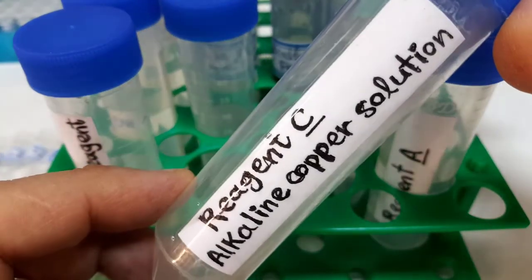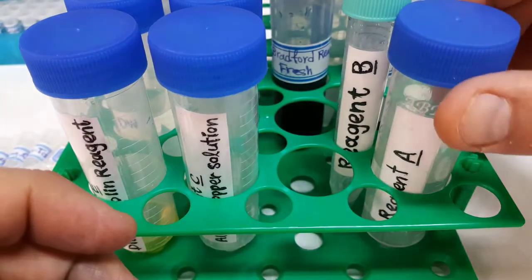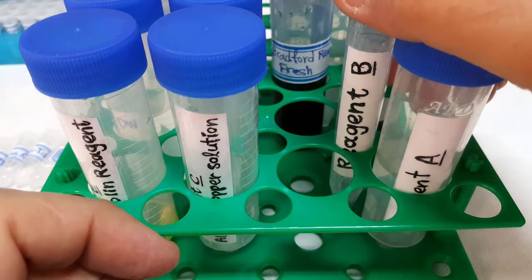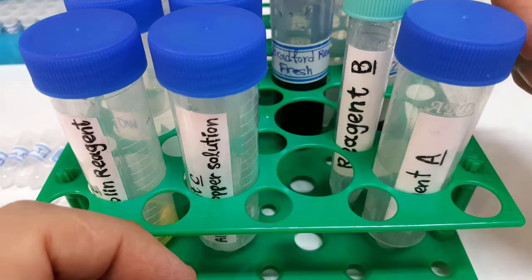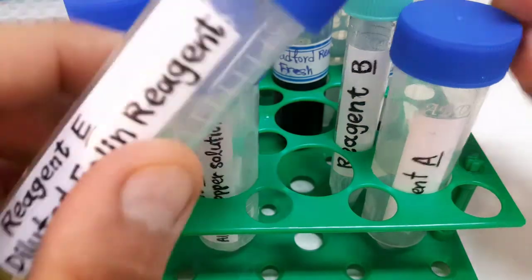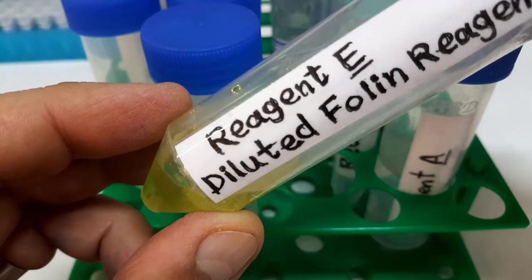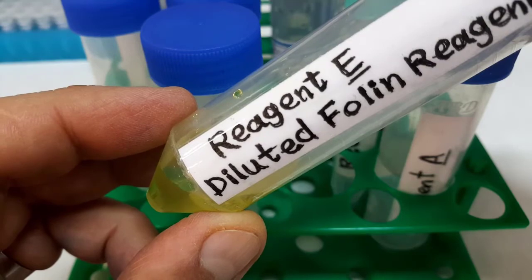Reagent C is alkaline copper solution, which is prepared by mixing reagent A with reagent B in a 50:1 volume by volume ratio. Discard after 1 day. Reagent E is Folin reagent diluted in 1:1 volume by volume ratio with distilled water.